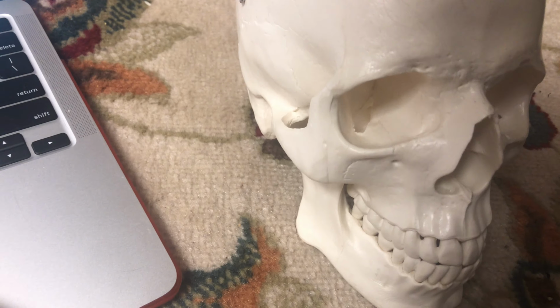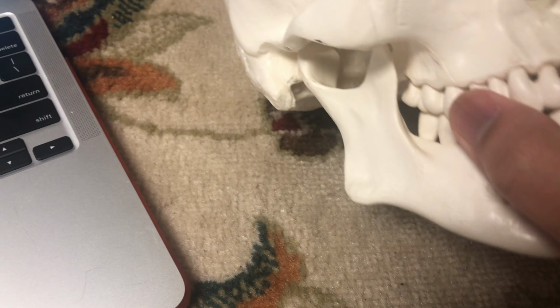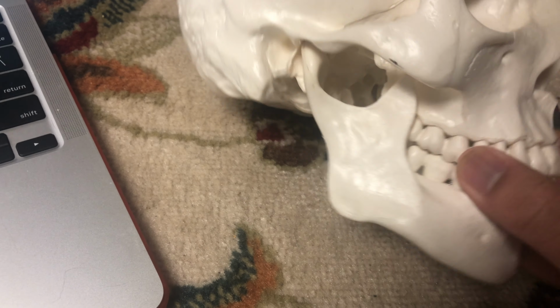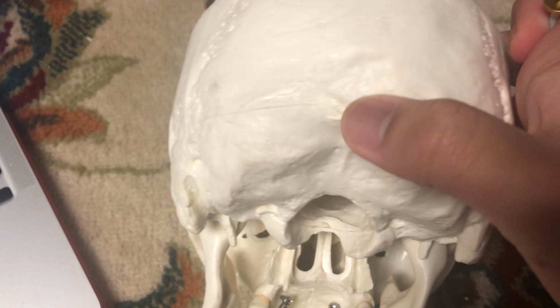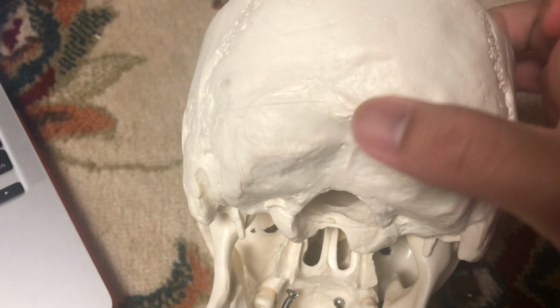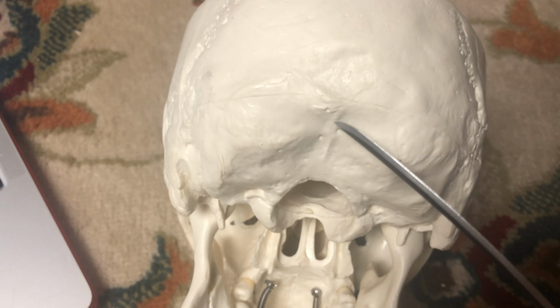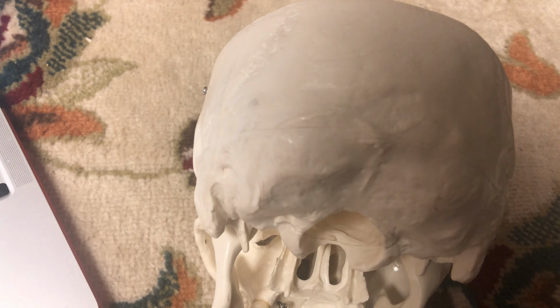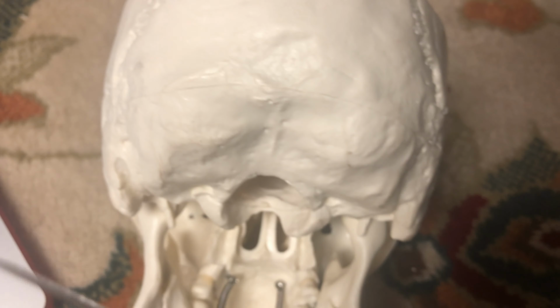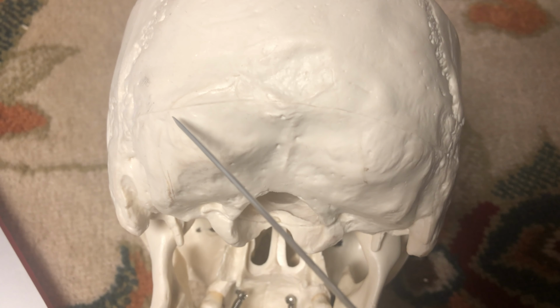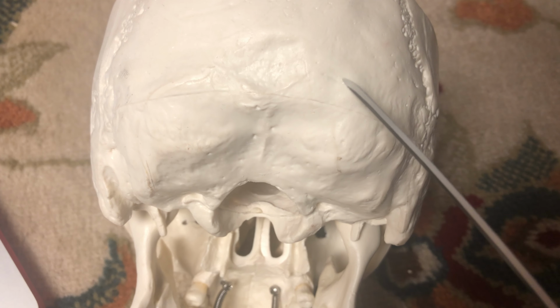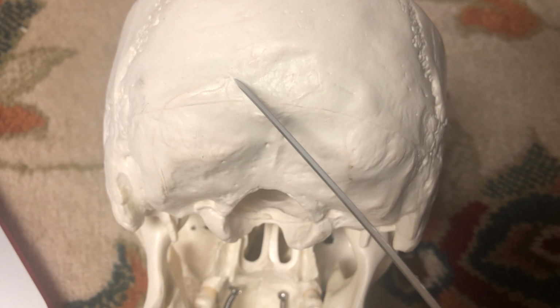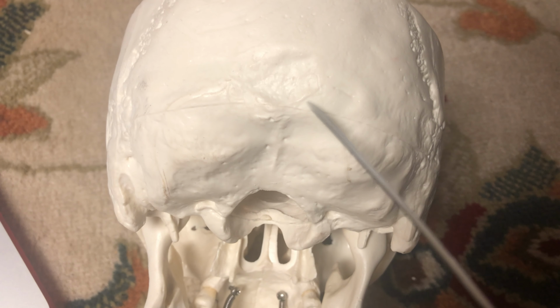Moving on to the occipital. The external occipital protuberance is the bump on the back right here. That's the external occipital protuberance right there. And then the superior nuchal line, if you can see, my sword will point it out, the M kind of shape right there, that's the superior nuchal line right along there.